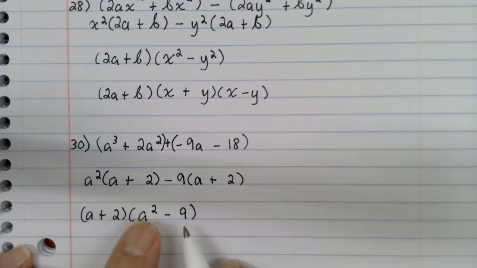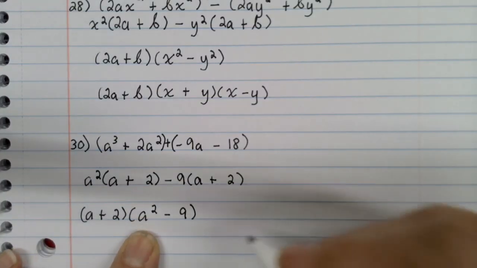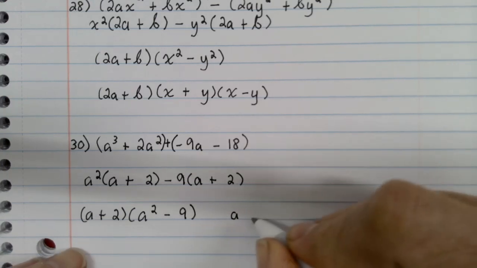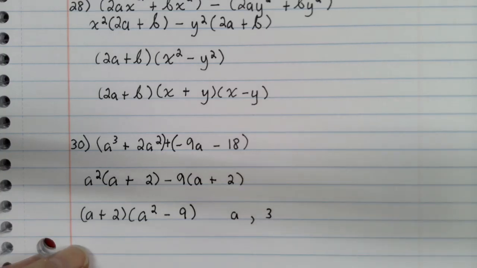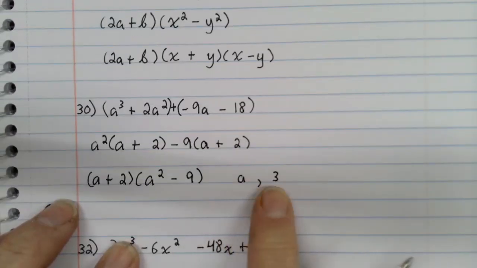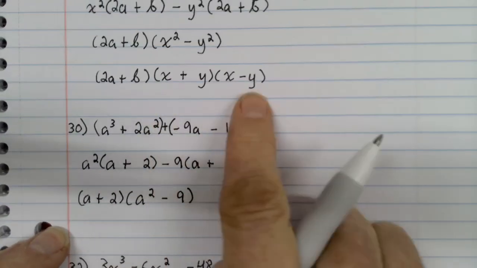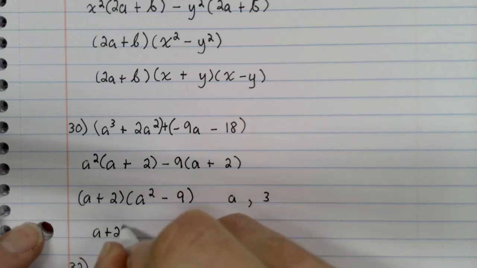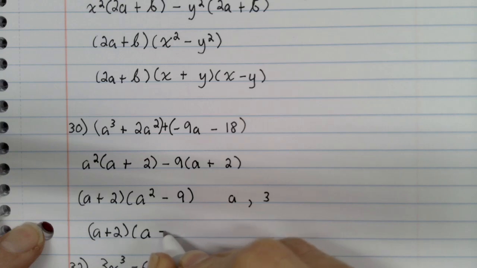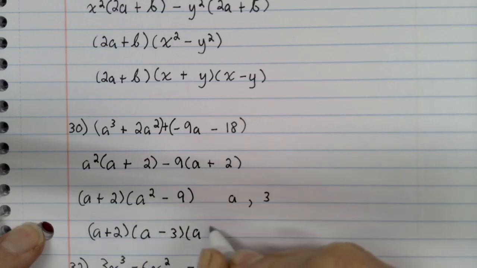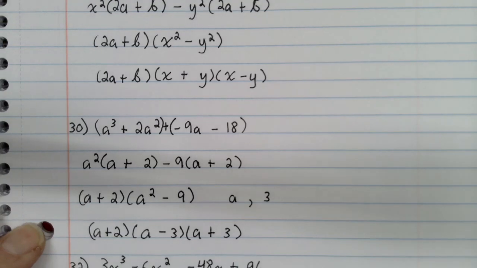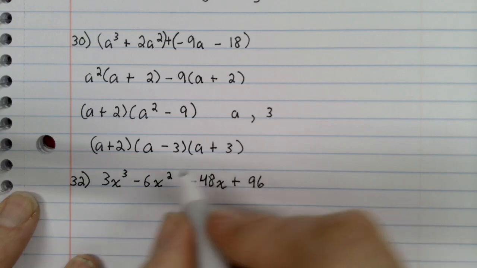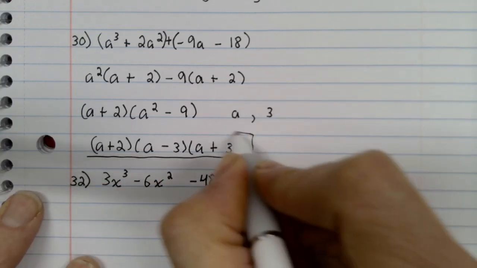Because what I have here are two perfect squares, right? The square root of a squared is just a. The square root of 9 is 3. So now what I do is I just take these terms and I put them in a conjugate pair, right? So I'll just rewrite it. It'll be a plus 2 times a minus 3 times a plus 3. And now we factored problem 30 out completely. There's the right answer for problem 30 right there.